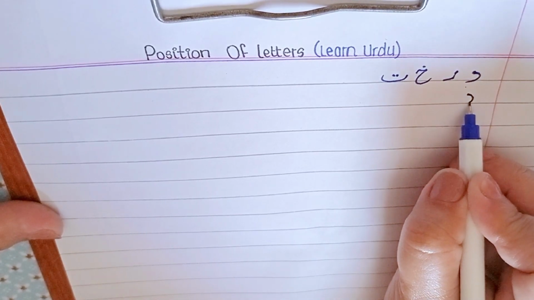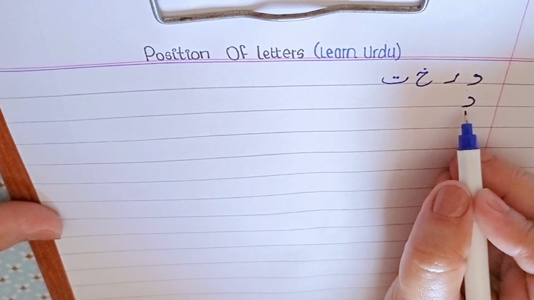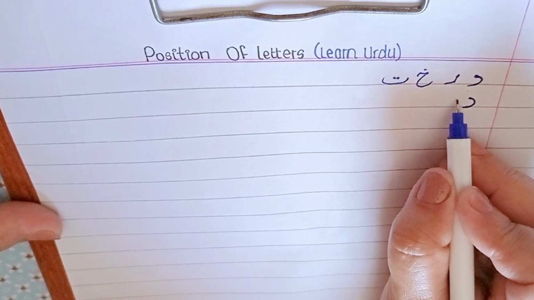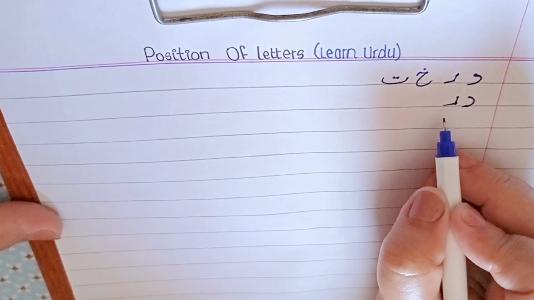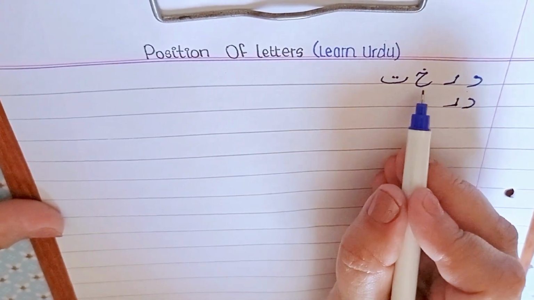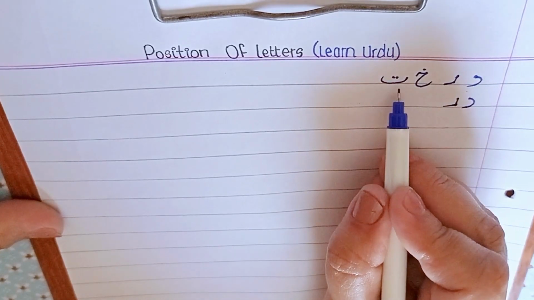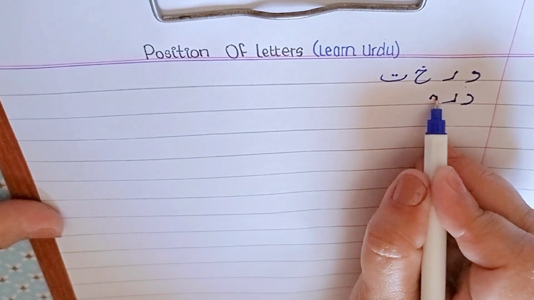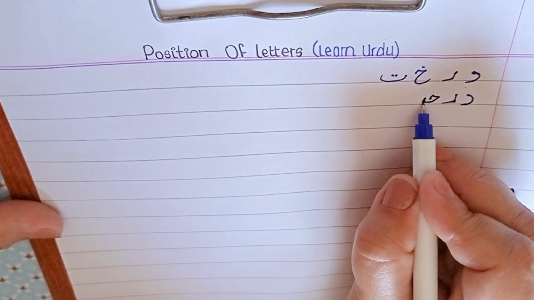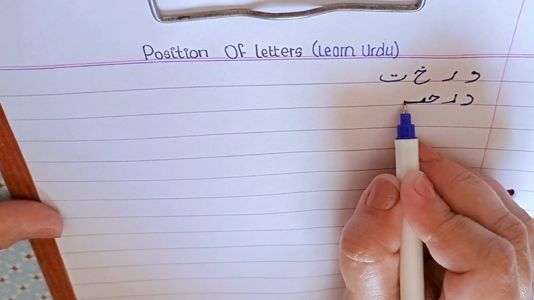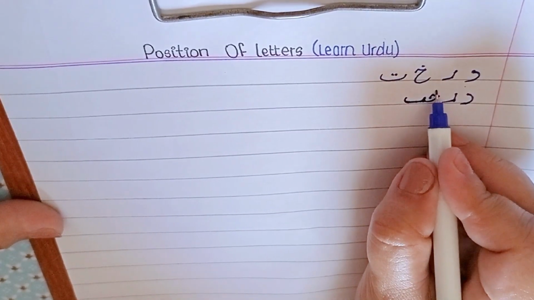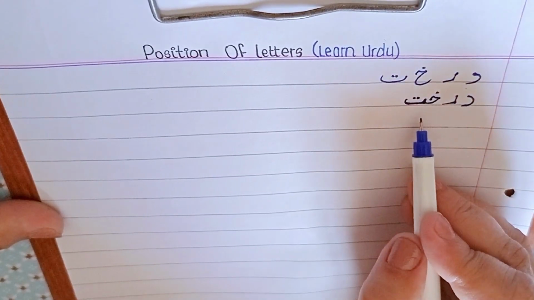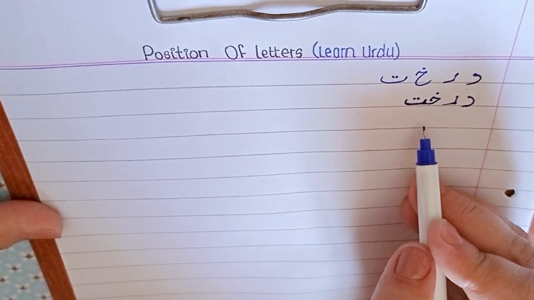So Dal we will write in this way, and Dal doesn't have a short form also. Ray will also be written separate because again Ray is a non-connector. But these last two letters, Khe and Te, are connectors and they will be written together. Short form of Khe we will use up till here, and then full form of Te we will use because the last letter of any word is written in full form. So this is Dracht. Dracht means tree.